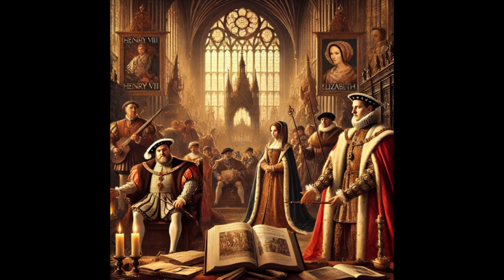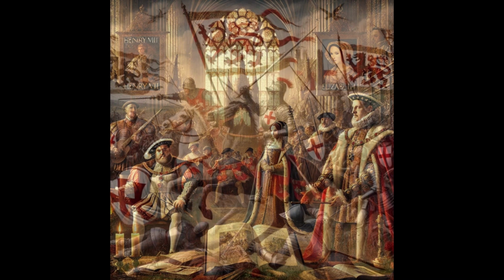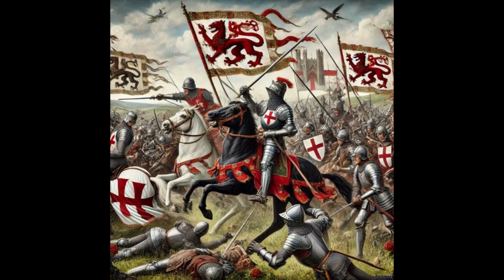The end of the wars allowed for a period of relative peace, which enabled economic recovery and the growth of trade. The Tudor dynasty would later oversee significant cultural and religious transformations, particularly during the reigns of Henry VIII and Elizabeth I. In the long term, the Battle of Bosworth has been remembered as a defining moment in English history, representing the end of the medieval period and the beginning of the Renaissance in England. The battle and its aftermath marked a transition in governance and society, setting the stage for the emergence of England as a major European power in the centuries to come.